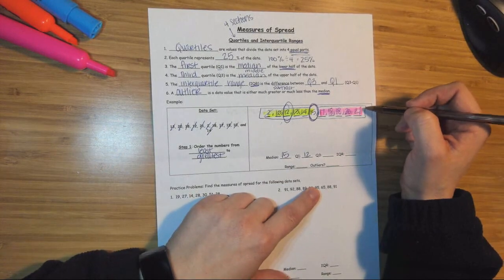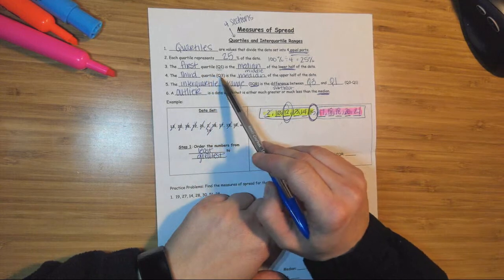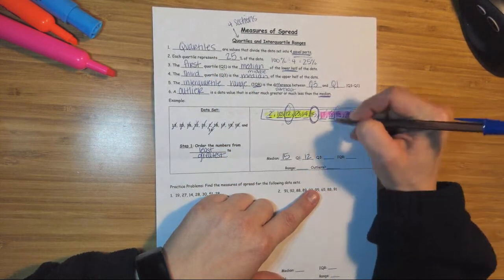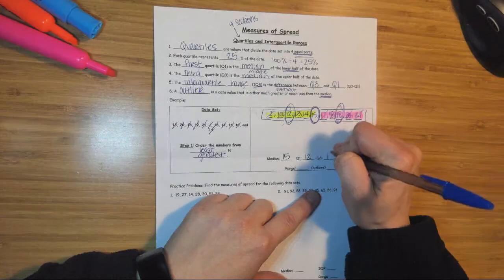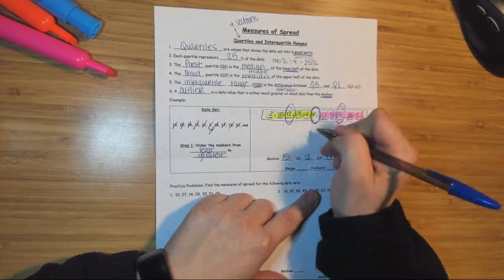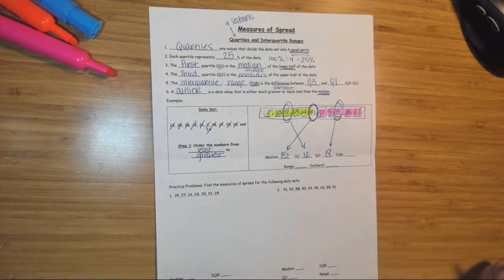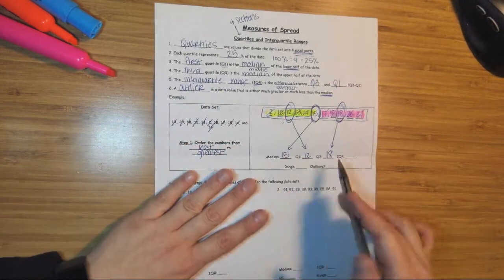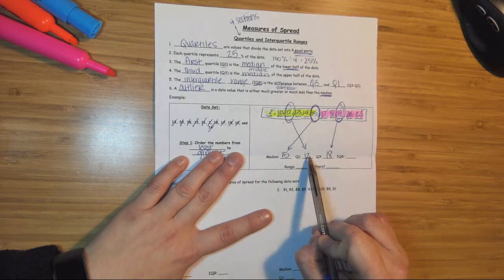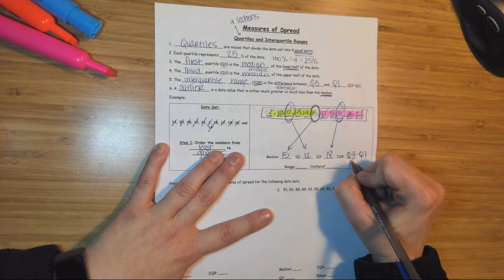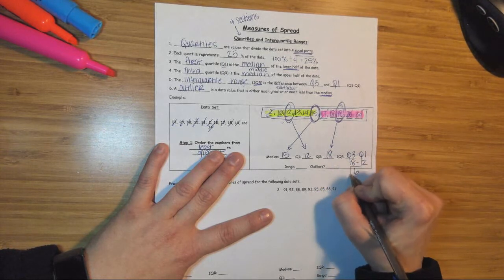Do the same thing up here. Let's find the median of the upper half of data. That's how we find Q3. Beginning, end, beginning, end. I'm left with 18. So Q3 is 18. Q1 is 12. 15 was my median. The interquartile range, if you remember up here, is the difference between Q3 and Q1. So Q3 minus Q1. That's 18 minus 12, which is 6.